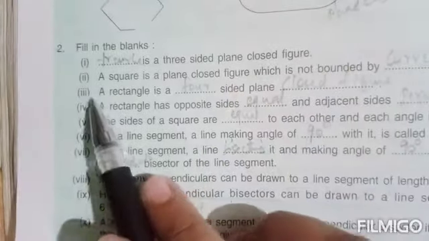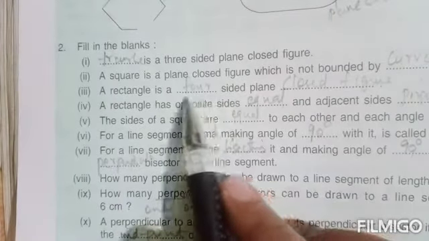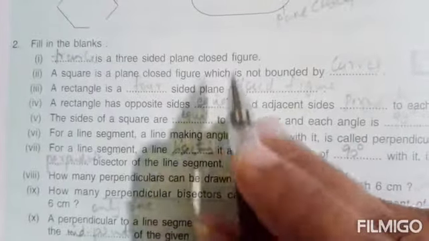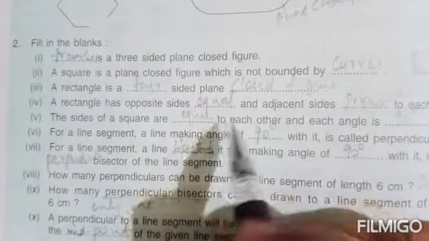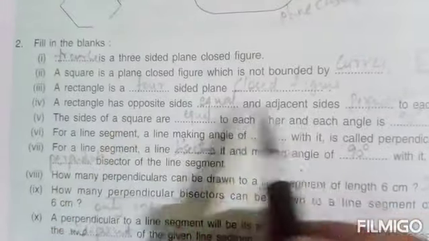Okay, third one, a rectangle is a dash-sided plane dash figure. So we know that a rectangle has four sides. So four-sided plane closed figure. A rectangle is a closed figure. Okay, so in the first blank it is 4, second blank closed figure.